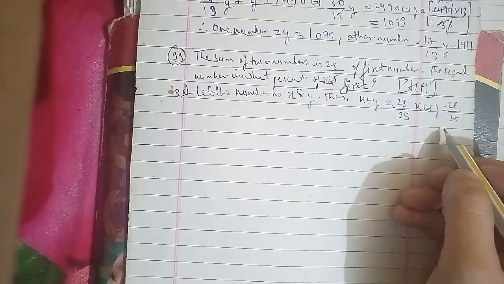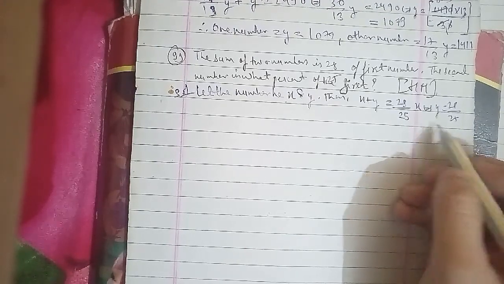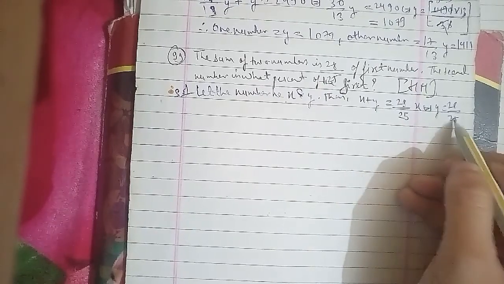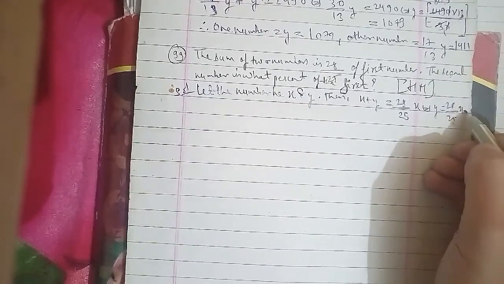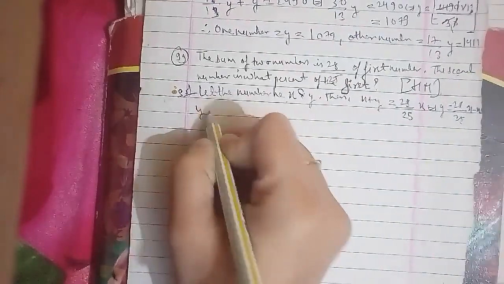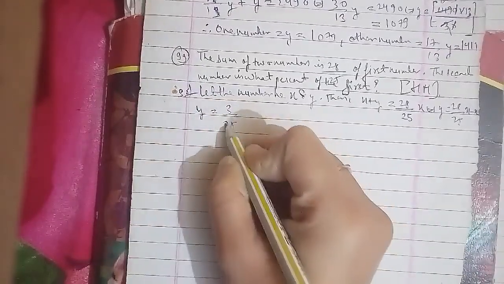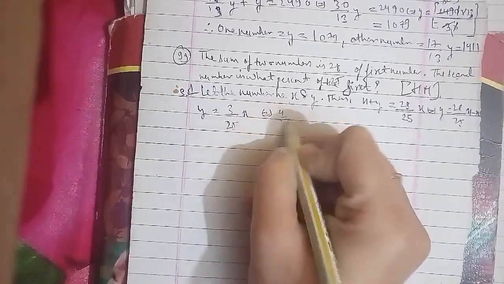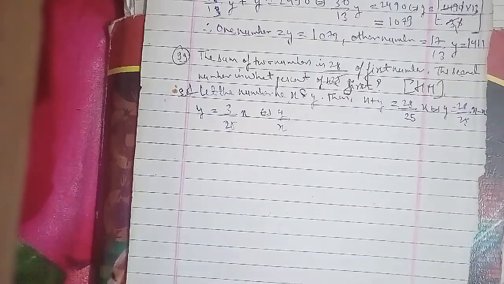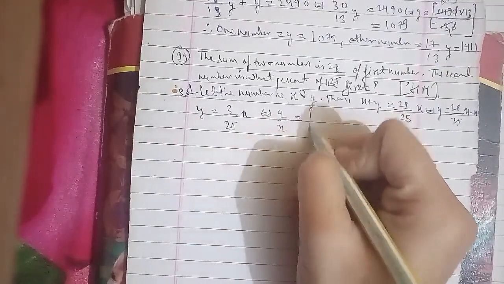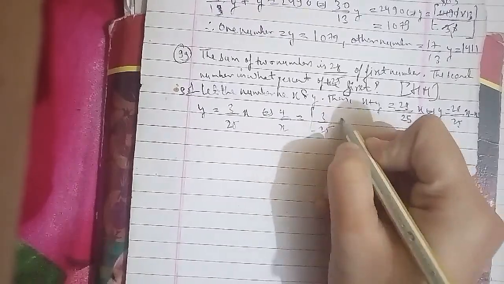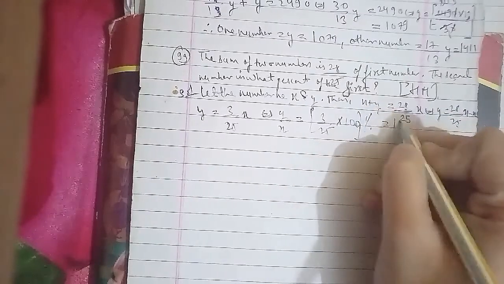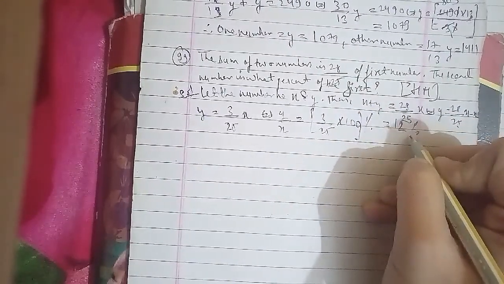So for the same, as I told you here itself, y equals 28 upon 25 x minus x. So y equals 3 upon 25 x. x equals y upon x equals 3 upon 25 into 100 equals 12%. That we have as an answer here.